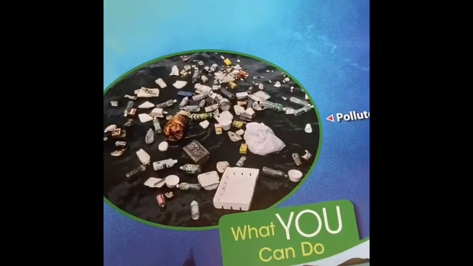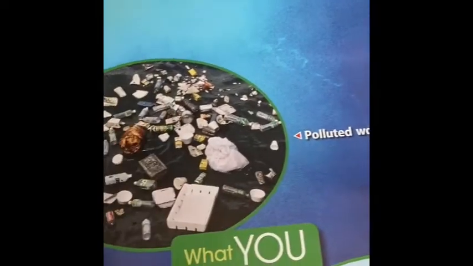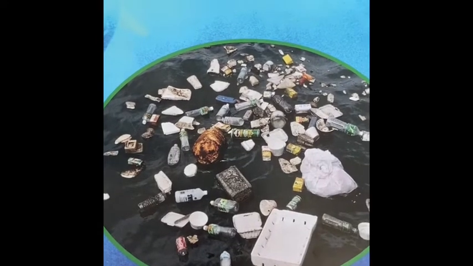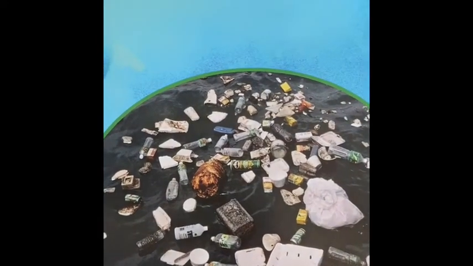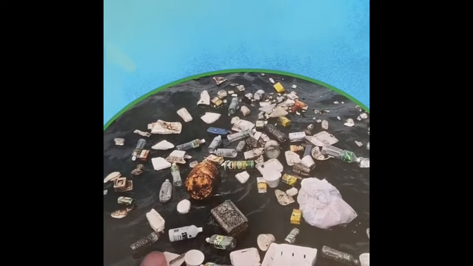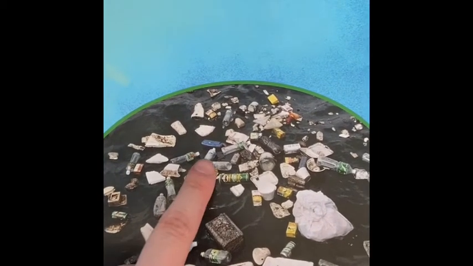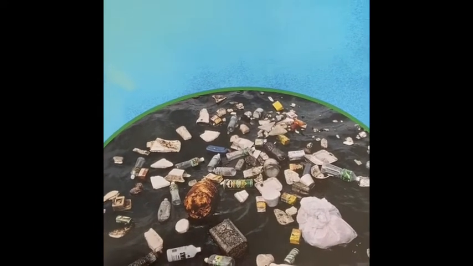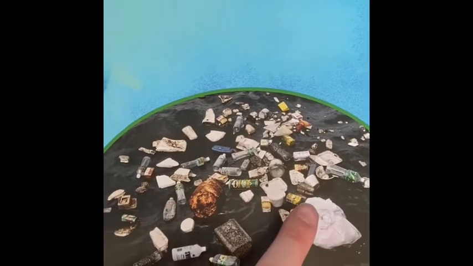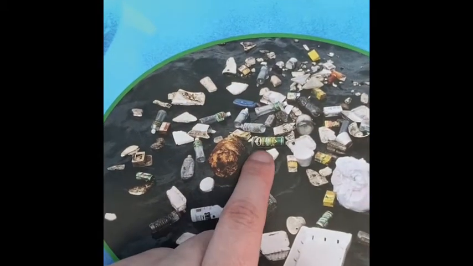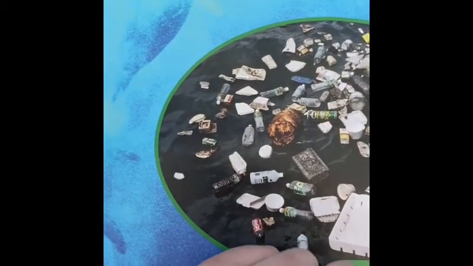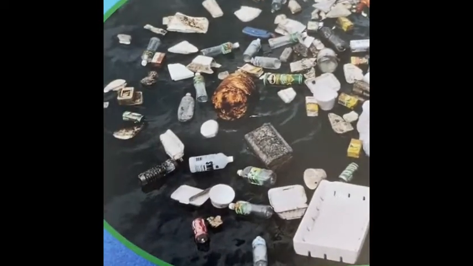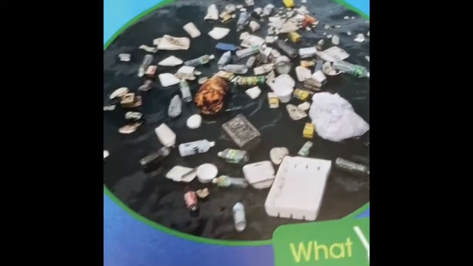And right here, this is called polluted water. If we zoom into this picture, you'll see a lot of different kinds of trash. So I see styrofoam plates, some cardboard. I see plastic bottles, like plastic water bottles. Let's see, this looks like a plastic bag. I see a Pringles can. Yikes. And a lot of other little plastic and styrofoam bits in there. All that is in the water.